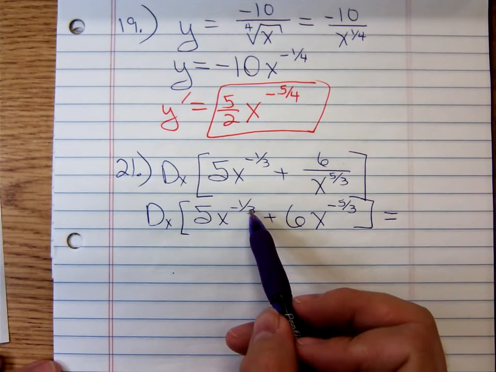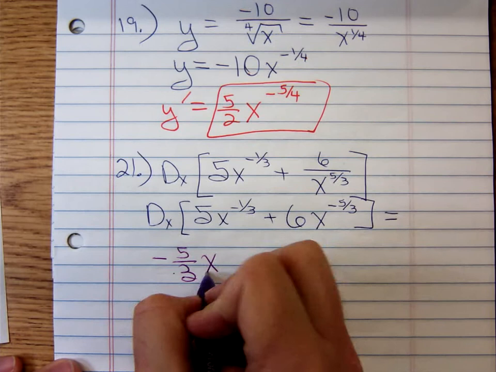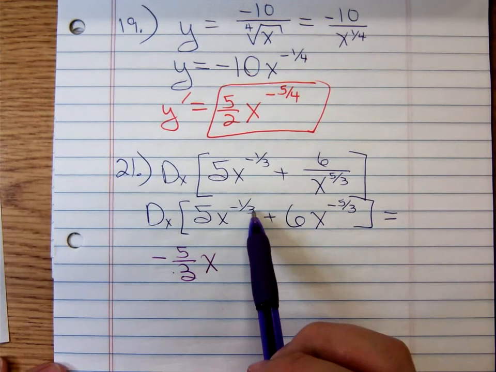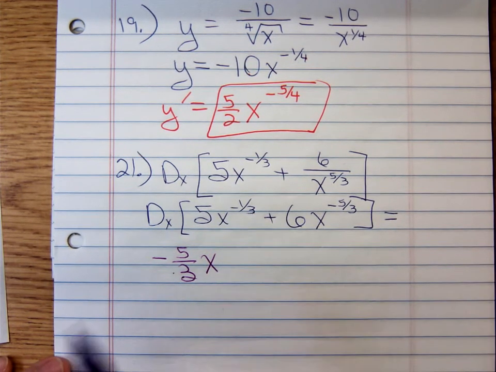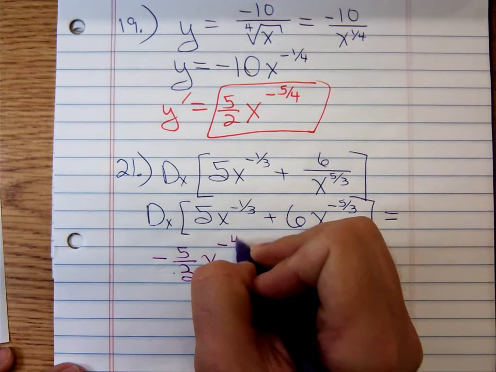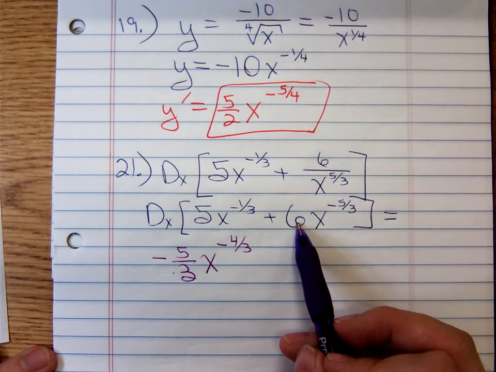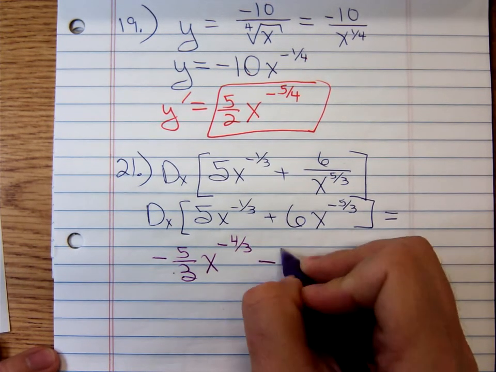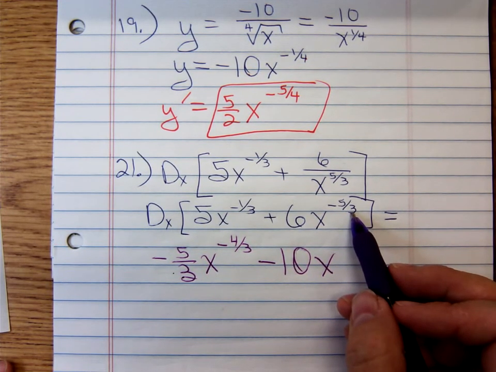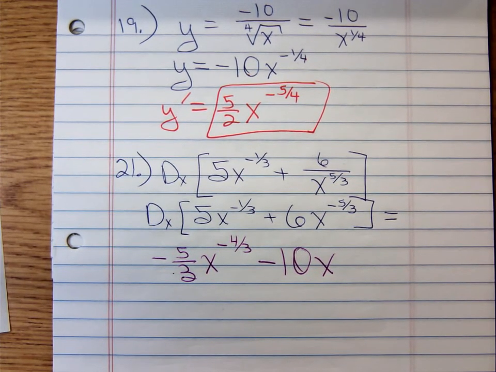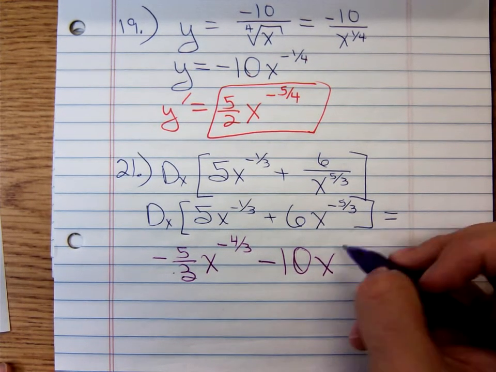Take negative 1/3 times 5. That's a negative 5/3. Subtract 1. You tell me, what's this exponent going to be? Negative 1/3 minus 1. Negative 1/3 minus 3/3. And negative 4/3. Then you take the negative 5/3 times 6. That's a negative 10. Subtract 1. You tell me what that new exponent's going to be. Negative 5/3 minus 1. Negative 8/3. I agree. Negative 5/3 minus 3/3 gives me a negative 8/3.